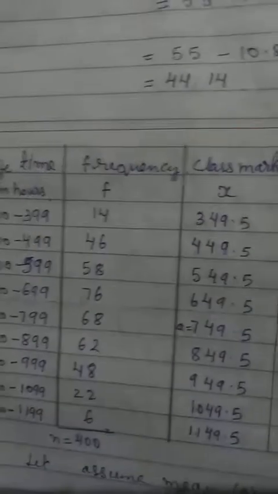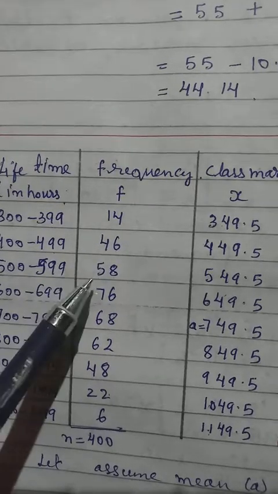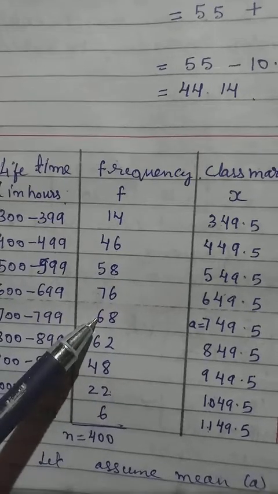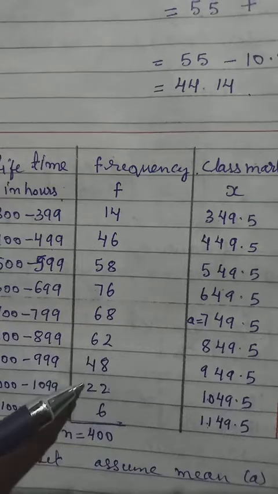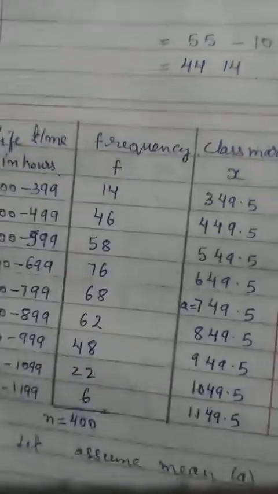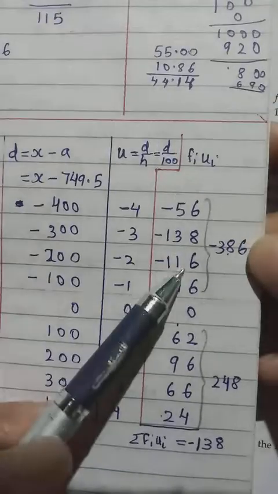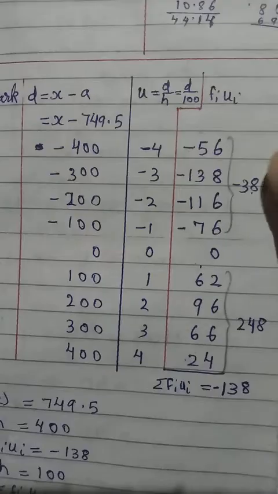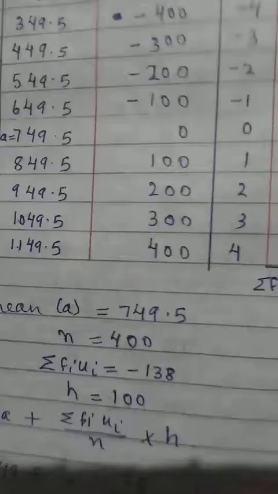So let us see what F is. 14 you multiply with minus 4. 46 you multiply with minus 3. 58 with minus 2. 76 with minus 1. 68 with 0. 62 with 1. 48 with 2. 22 with 3. 6 with 4. So after you multiply, you get like that. One set will be minus, plus them all. One set will be plus, plus them all. Then we minus them as usual. Minus is greater.